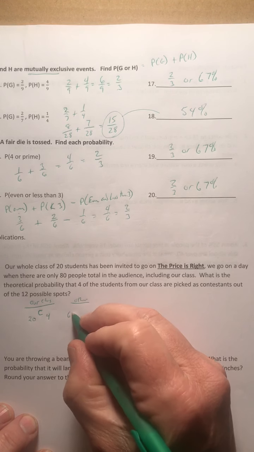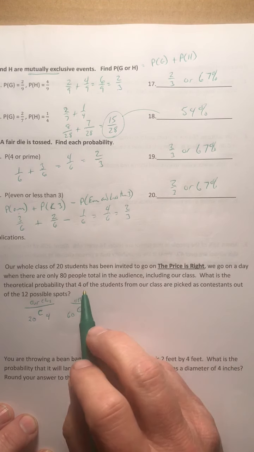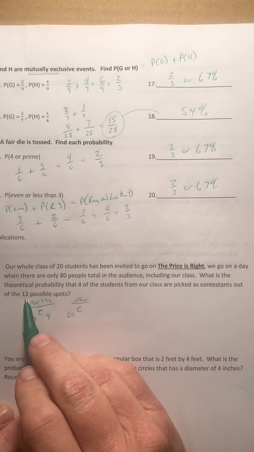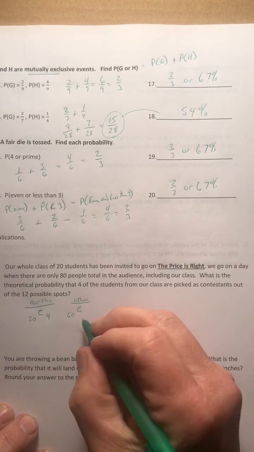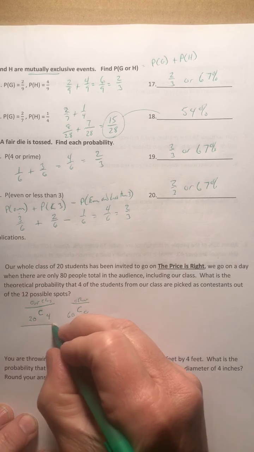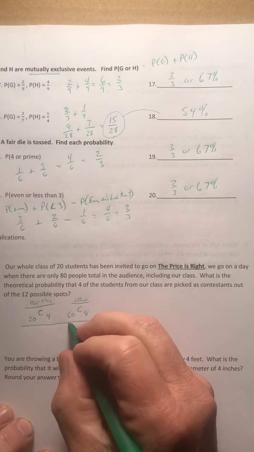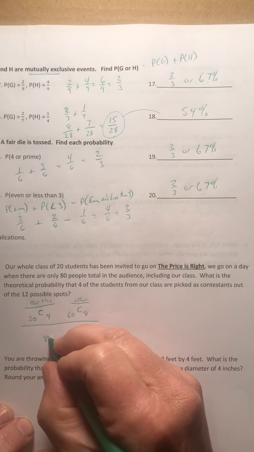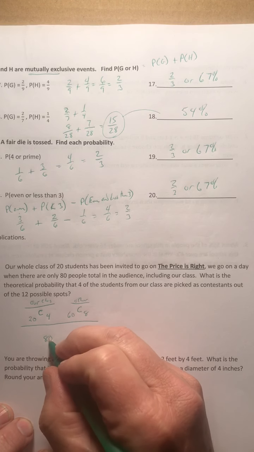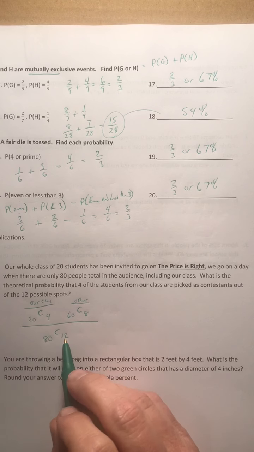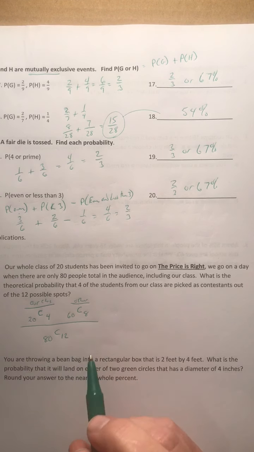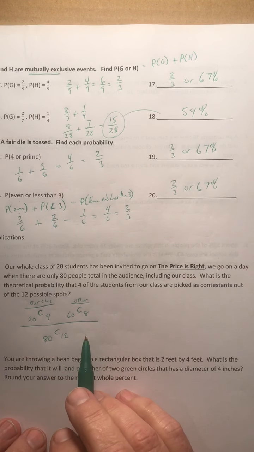So it's going to be C(60, 8), because we have 4 from our class but 12 are possible, so we still need 8 more from the other part of the audience. Then that's over C(80, 12), anybody in the audience, since they pick 12 of them. All right, so it looks like this.